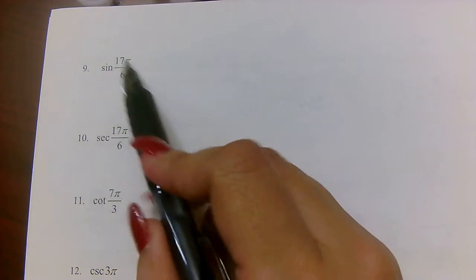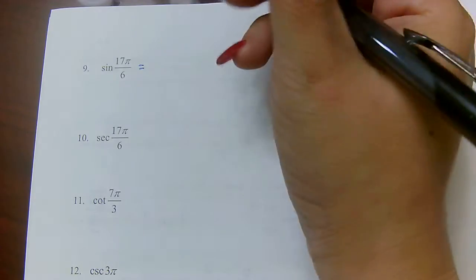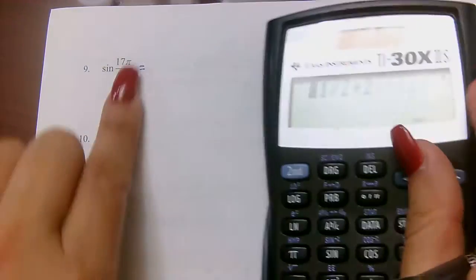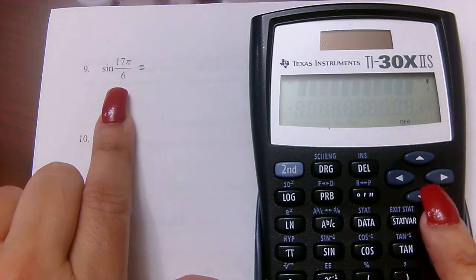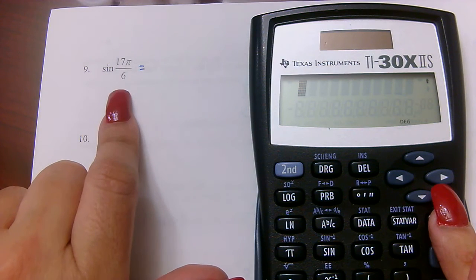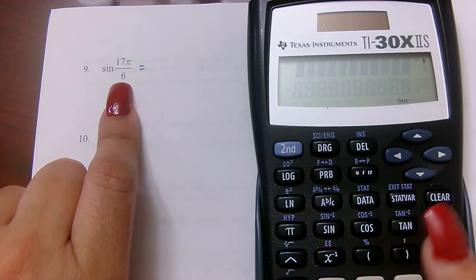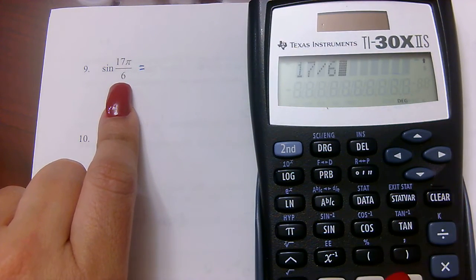Here, notice that this is greater than 2. So what I'm going to want to do here is subtract. I know that this is greater than 2 because 6 times 2 is 12, and the 17 is definitely larger than 12. So I'm going to start with the 17 divided by 6, and I'm going to subtract 2. So now I get this value.